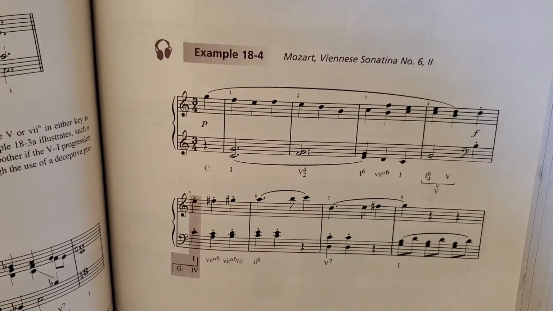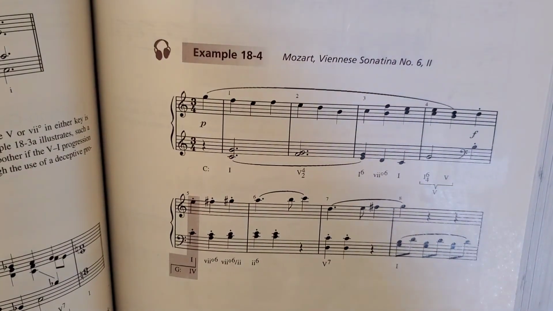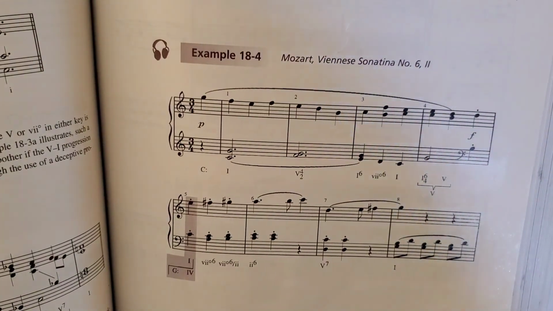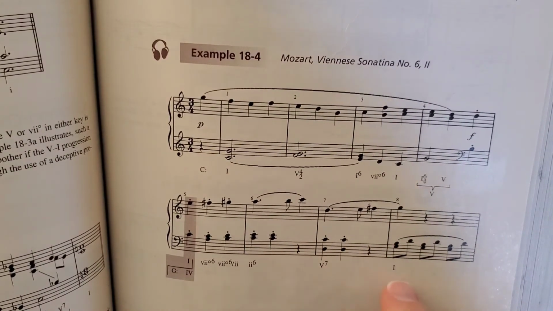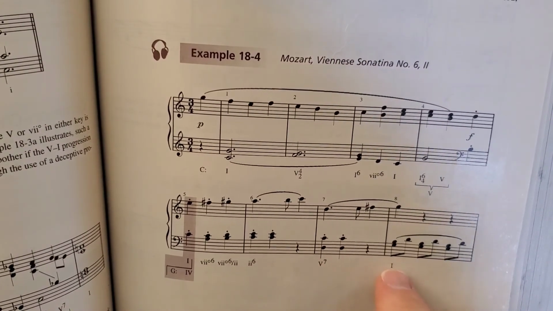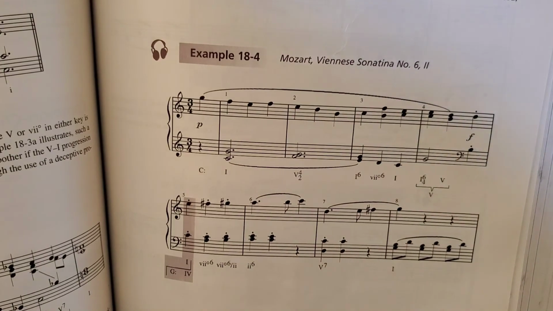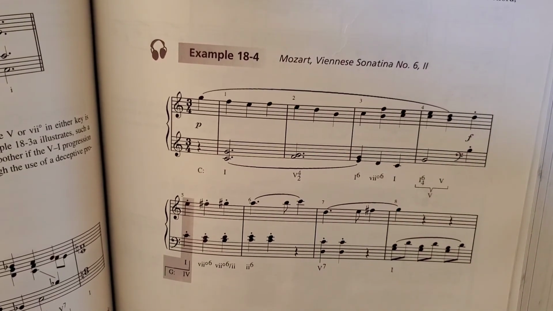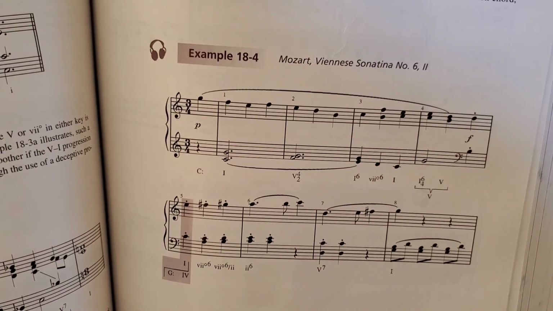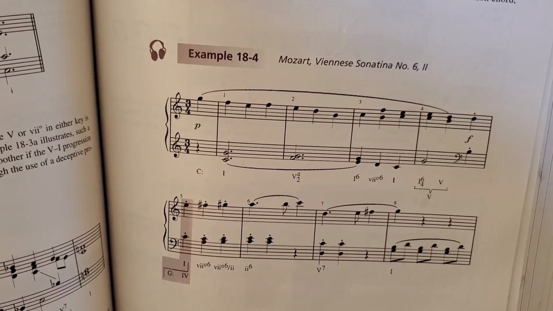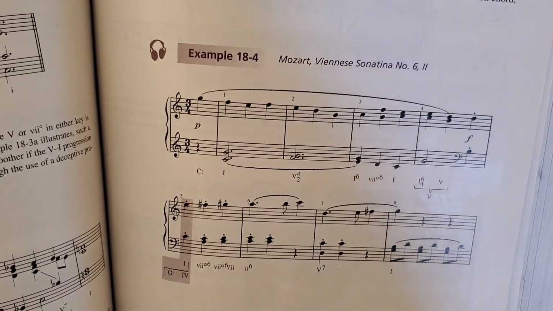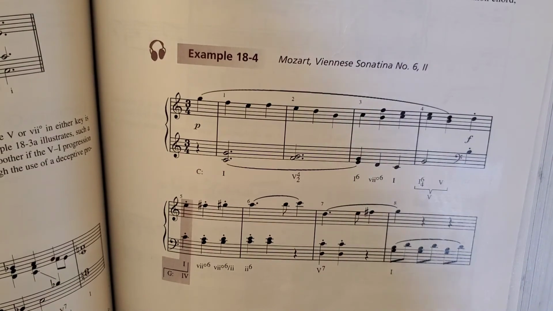The second phrase, however, modulates to the key of G major. And you can hear that there's an authentic cadence. It's actually a perfect authentic cadence in G major at the end of the second phrase. And now you should be hearing G major as your new tonic.